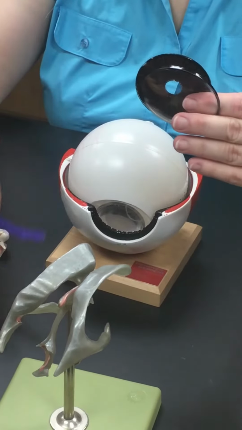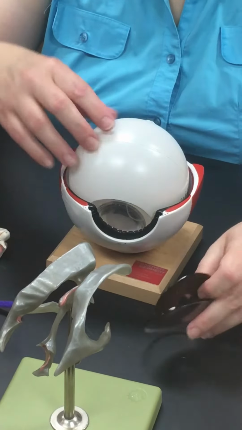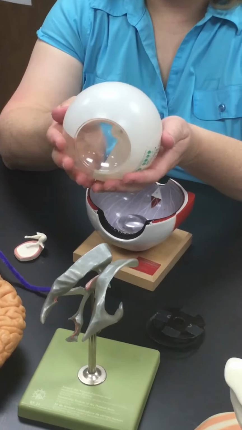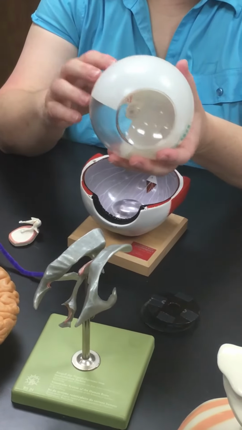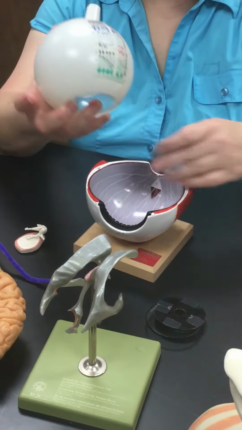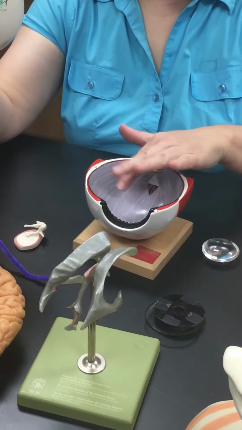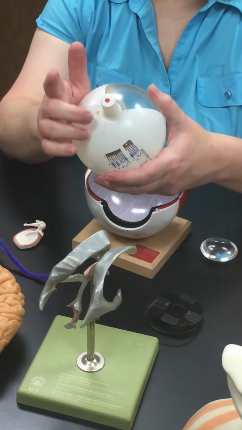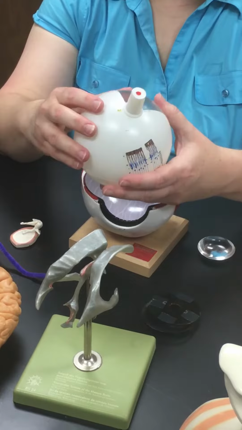What fluid is in here? Aqueous humor. What is this thing? Vitreous body. This is the big mass of gelatin or jello. Vitreous body or humor. And it fills what space? The posterior cavity. What's that thing? Optic nerve.